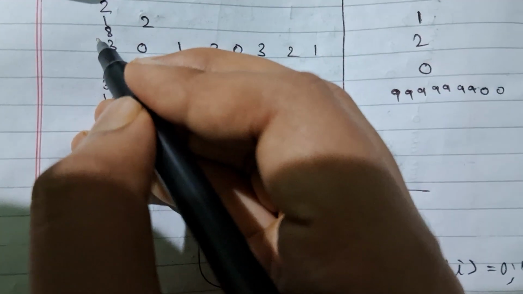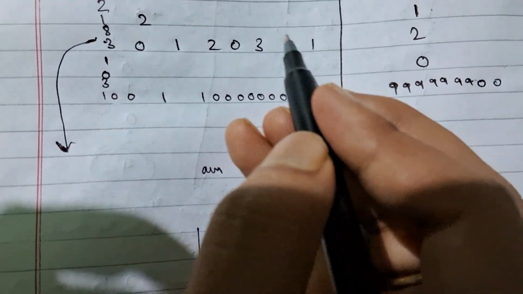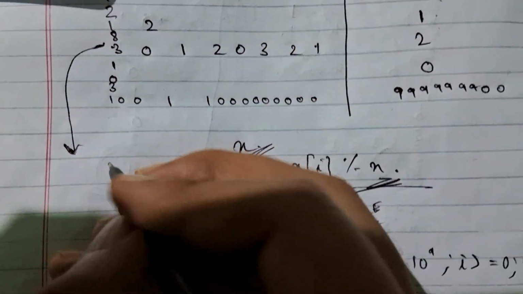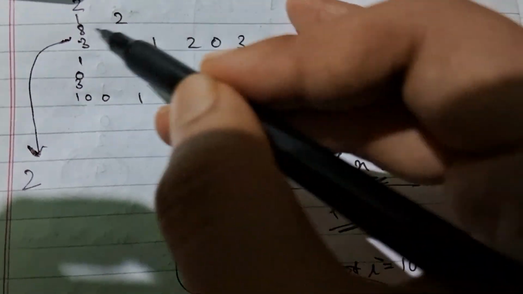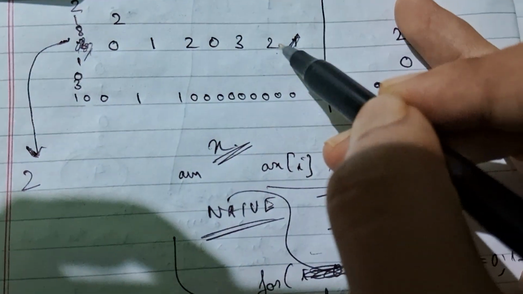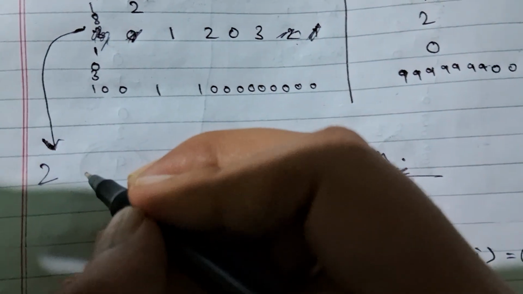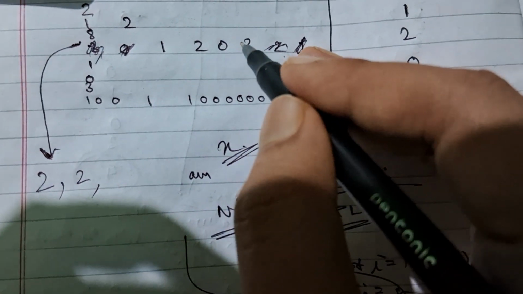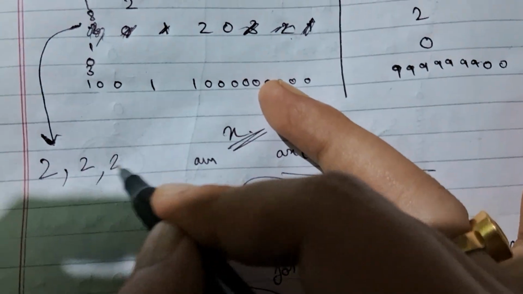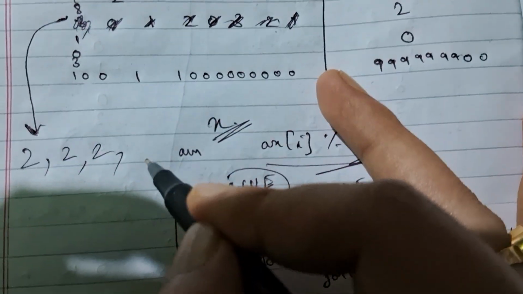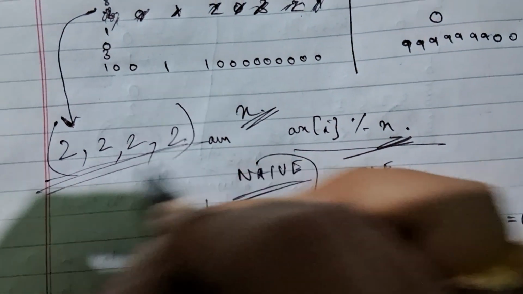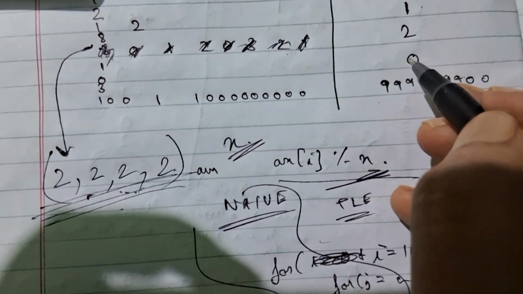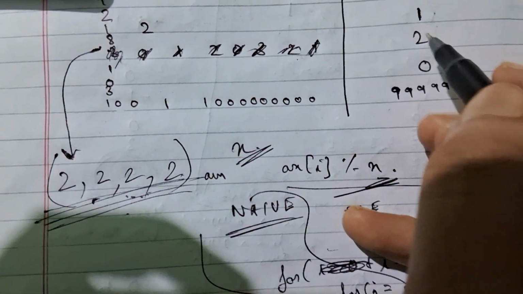So let's directly do it with this example. For this one, what is the difference between 3 and 1? It is 2, right? For 0 and 2, it is 2. Again for 3 and 1 it is 2, and for 2 and 0 it is 2 again. Whatever you get from this, you have to find the GCD of the whole thing. The GCD of 2, 2, 2, 2 is 2. So the answer is 2.